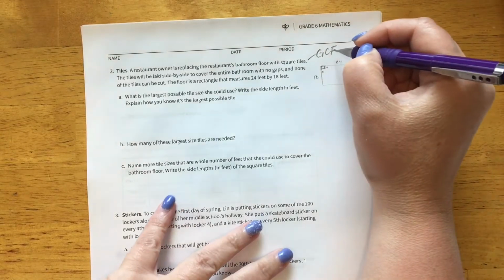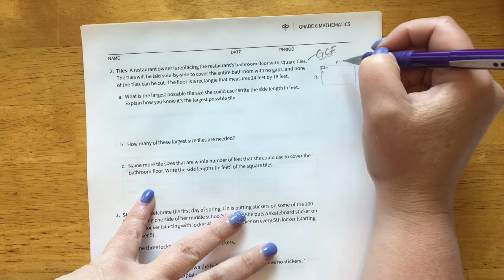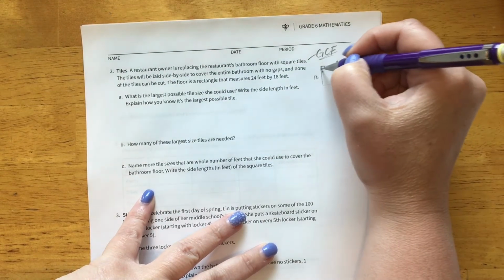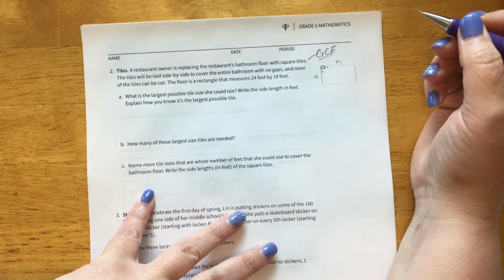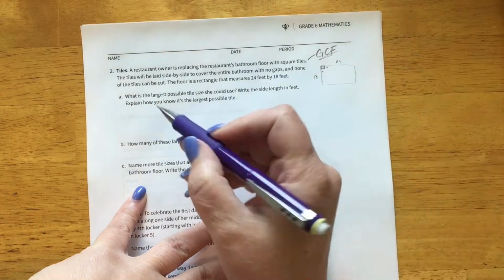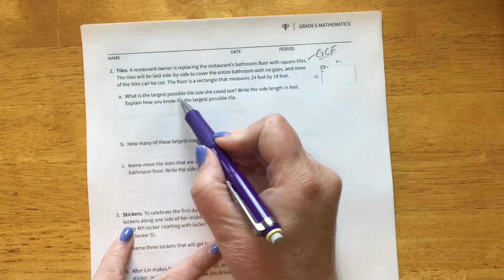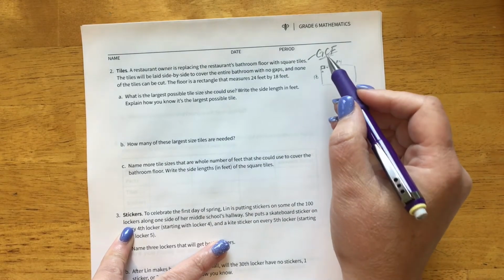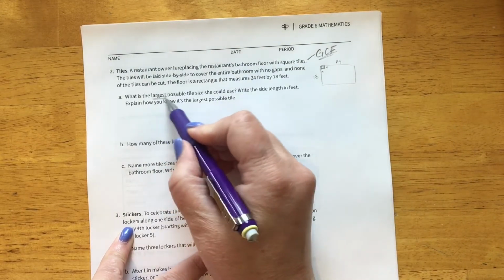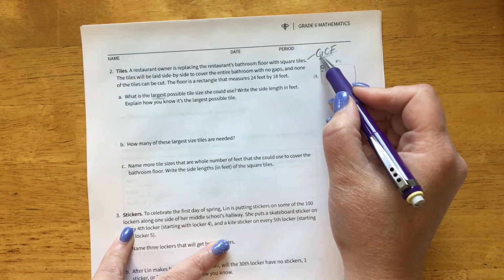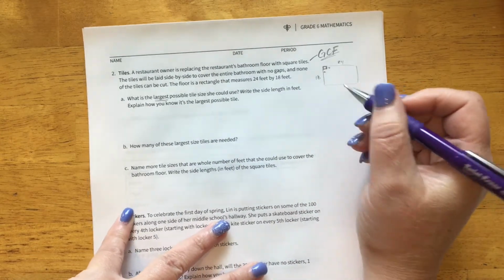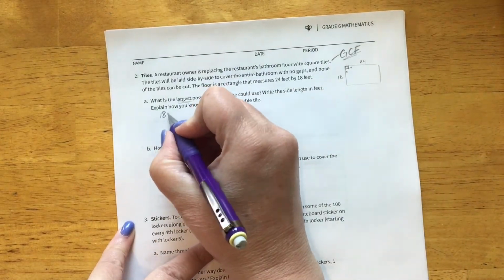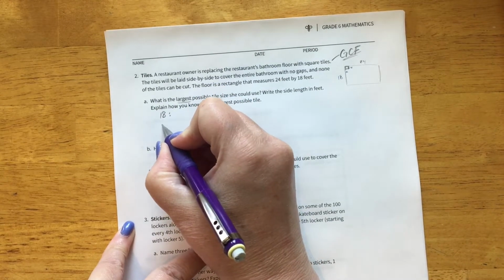So let's find that GCF of 18 and 24 to figure out the dimensions of my square tile, okay? Just like it says in part A, what is the largest possible tile that she could use? That's the GCF, right? One of the other hints here is that word largest, right? That tells us we need the greatest common factor. So let's start off here by writing some factors of 18 and of 24.